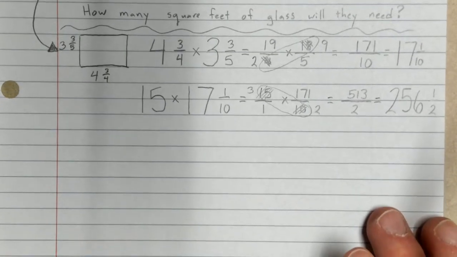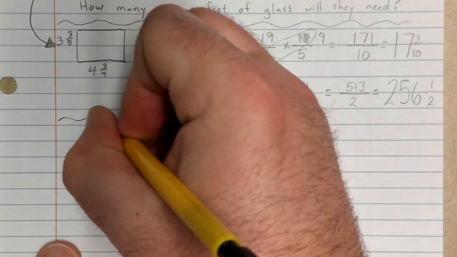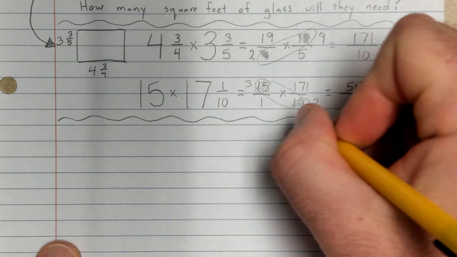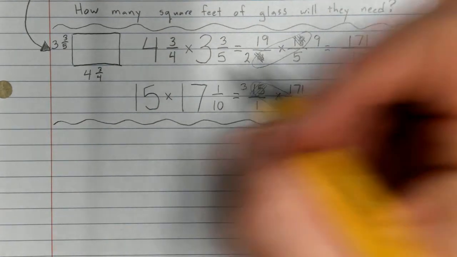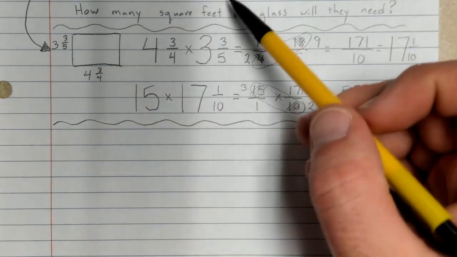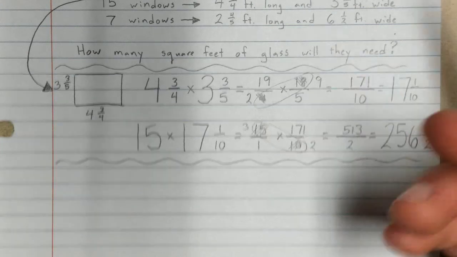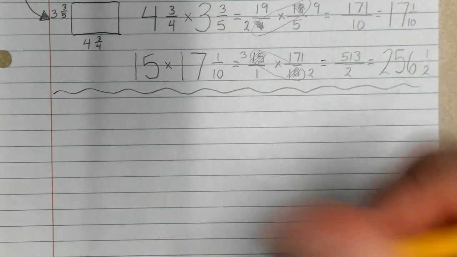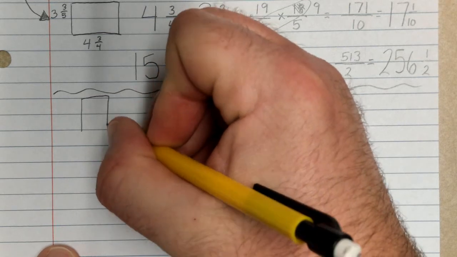We are making progress. We know how much that first type of window will need. Let's figure out what the second window will need. The process is going to be identical. The only difference is this time the length is shorter than the width. That's not usually how we do it, but whatever. Not drawn to scale.